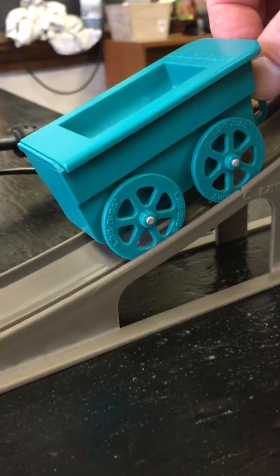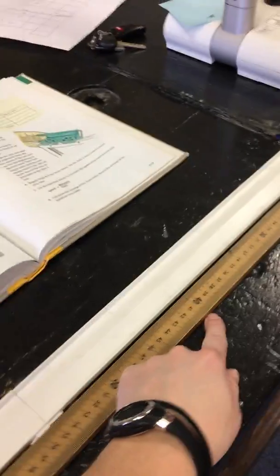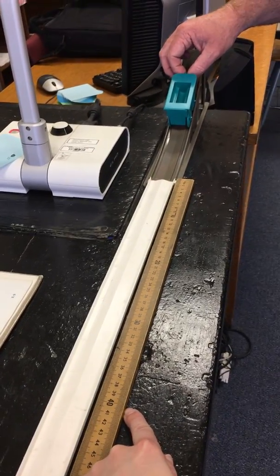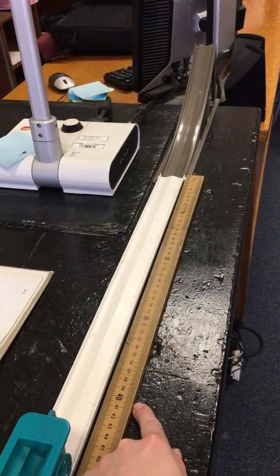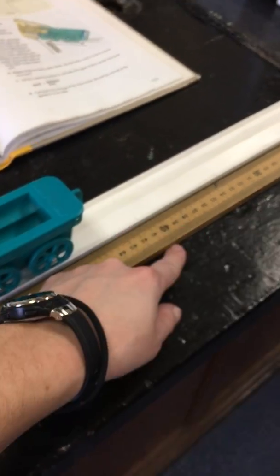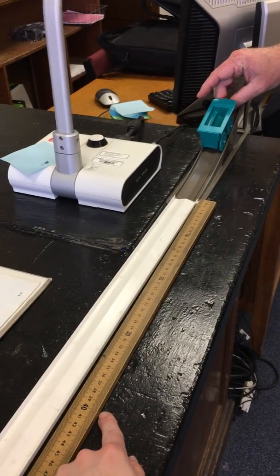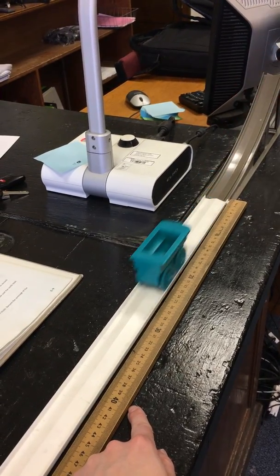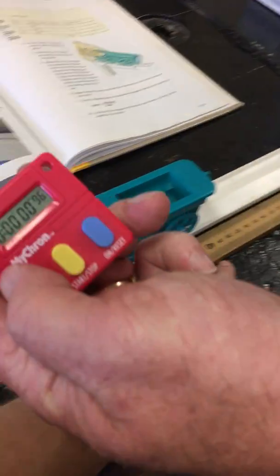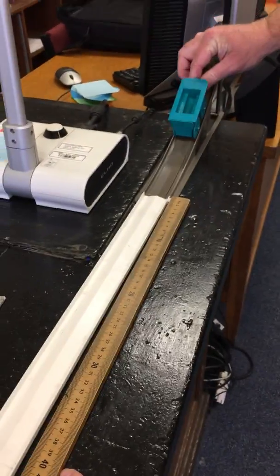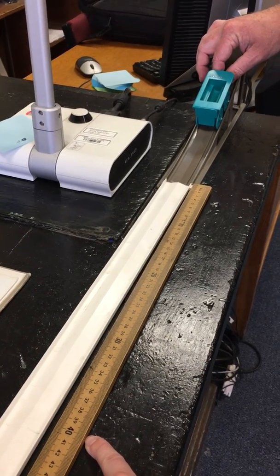Okay, next one. We're going to go from notch C. Again, we're going to stop it at the 40 centimeter mark on the ruler. Here we go. We got 0.77 seconds. That's going to be your first trial for this notch right here. Second trial: 0.96, so we're going to put 0.96 there. Here we go, last trial.